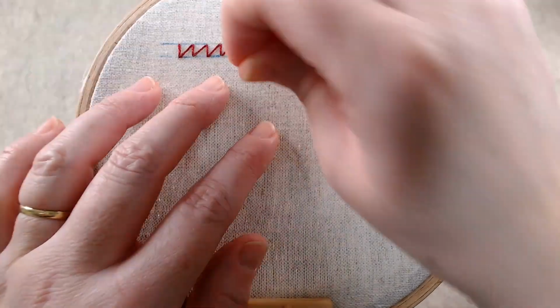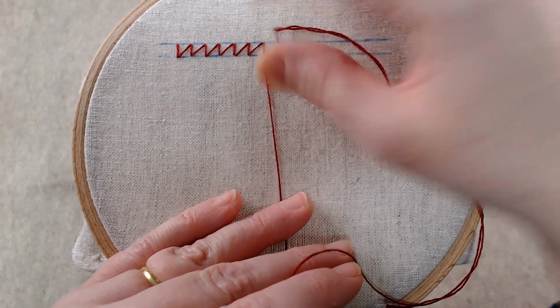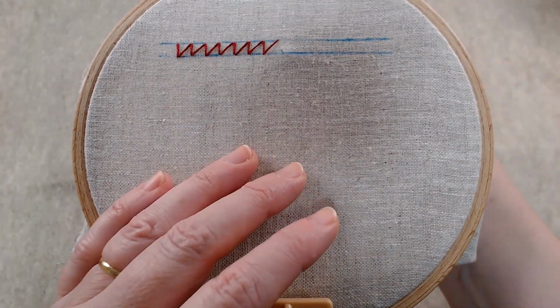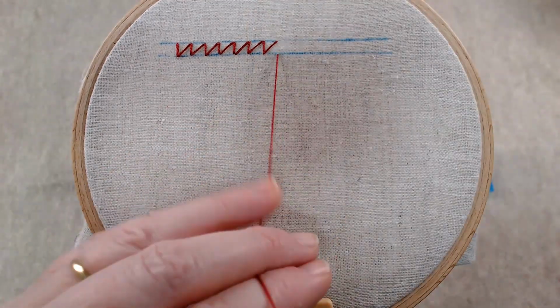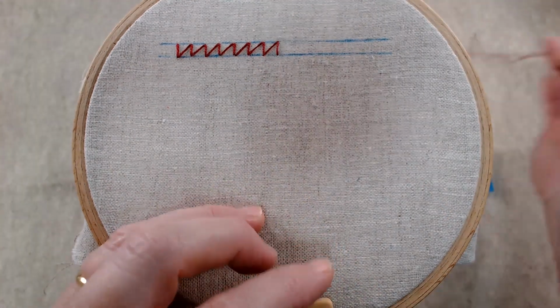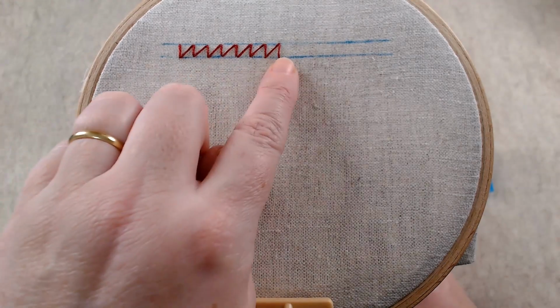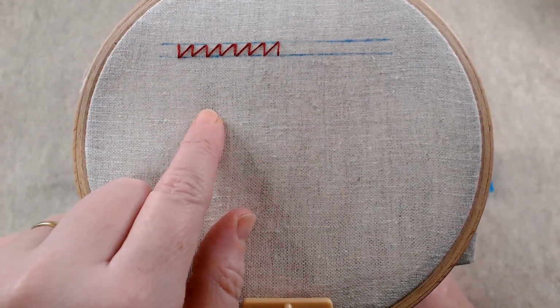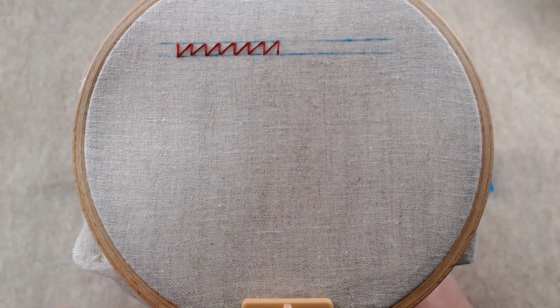It's better on straight edges, but you could probably curve this around a corner if you were careful. There we go. So that is glove stitch. Really simple, quite a funky looking stitch, and really good for seams and edges.